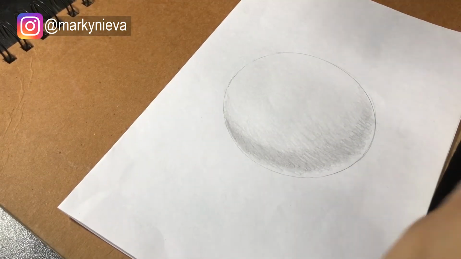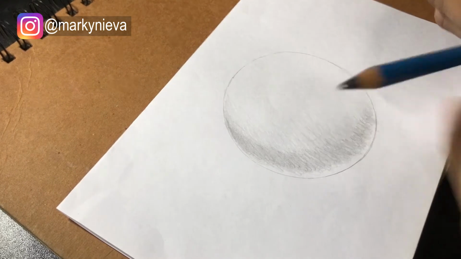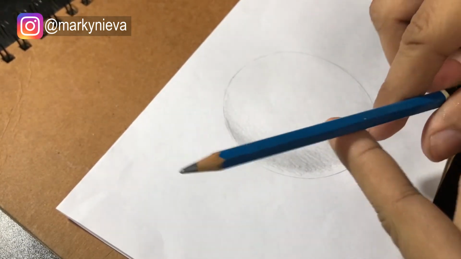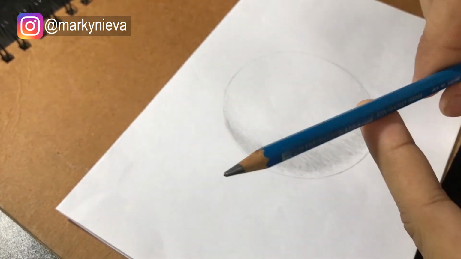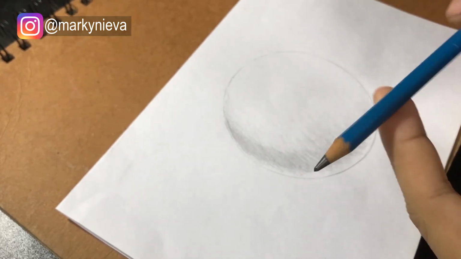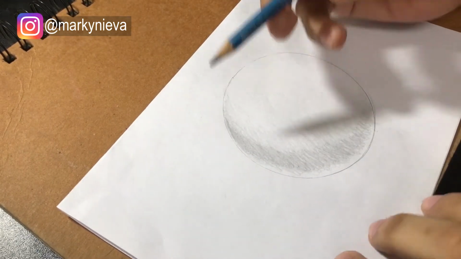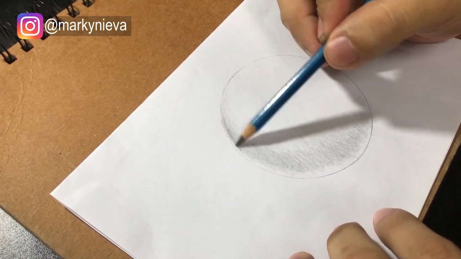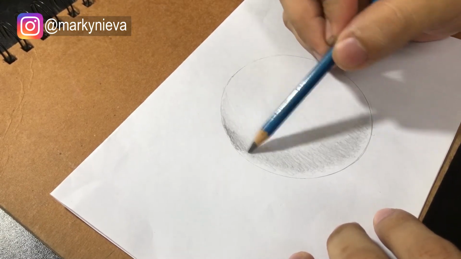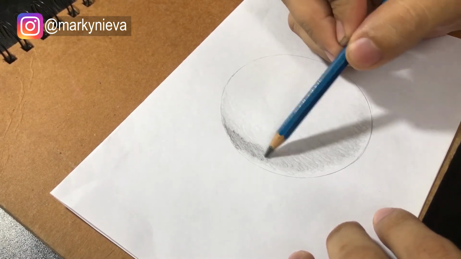Next will be the darker shade of the pencil. We're going to use 6B. Look how thick the lead of this pencil is, so it's obviously for a much darker value on your work. Just like our initial rendering kanina, this one with much darker tone.